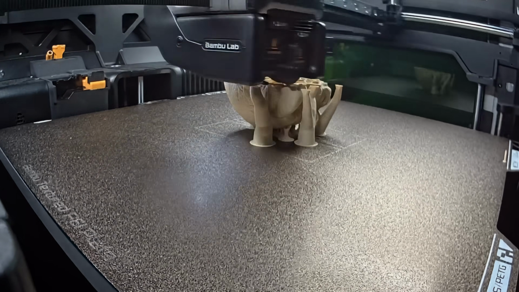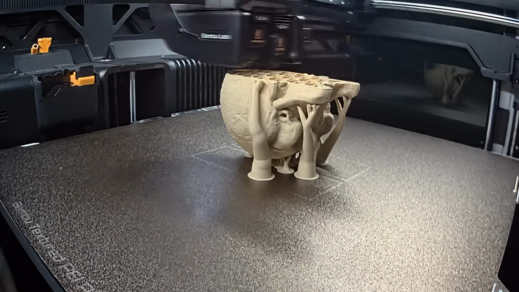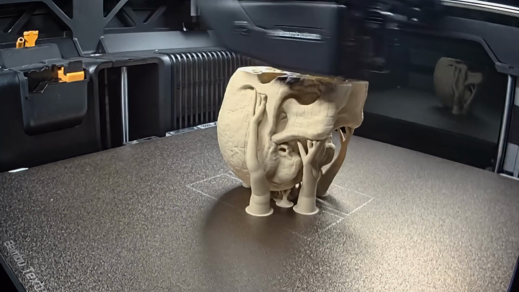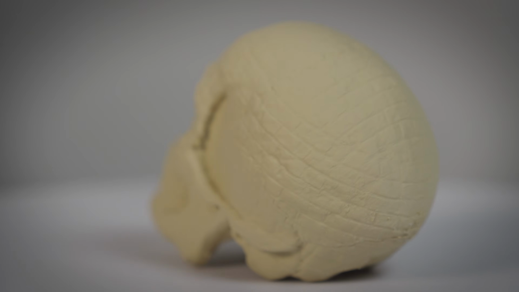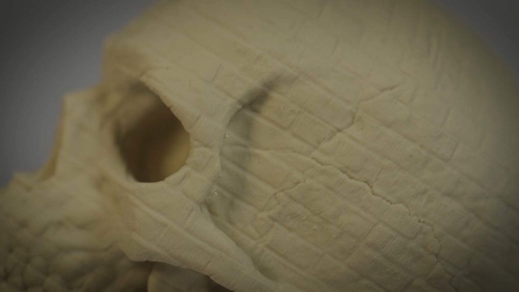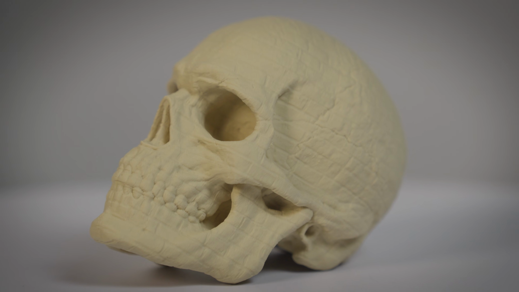This skull is intended to be printed entirely on support, so I don't need to worry about bed adhesion with the full model texture here. It printed really well and the texture came out really nicely. It's quite subtle, but I did use quite a light amplitude setting. But I think this looks great.